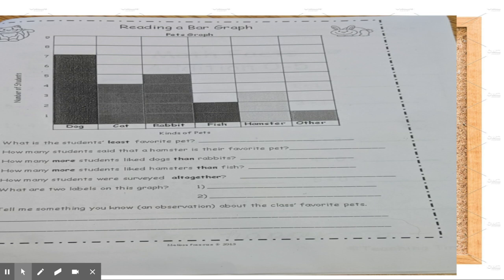Now on number 3, it says how many more students liked dogs than rabbits. So here is dog, and there's 7 students who liked dogs. And only 5 students liked rabbits. So I want you to hold up 7 fingers, and we're going to take away 5. 1, 2, 3, 4, 5. How many are you left with? Good, 2. So on the second line, we're going to write the number 2 because 2 more students liked dogs than rabbits.